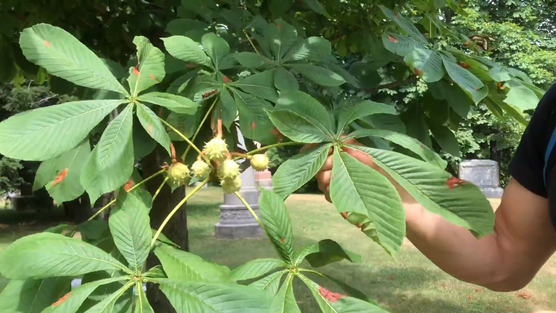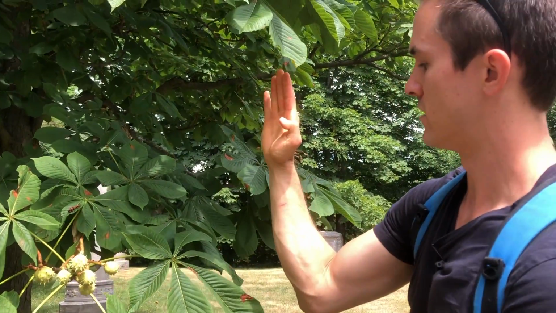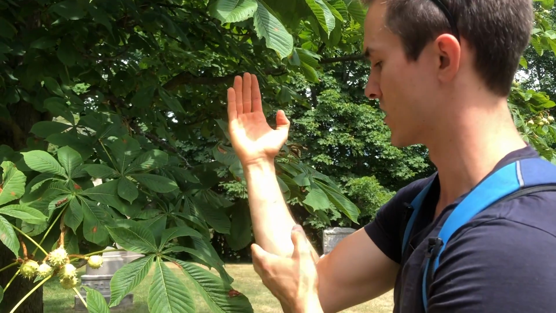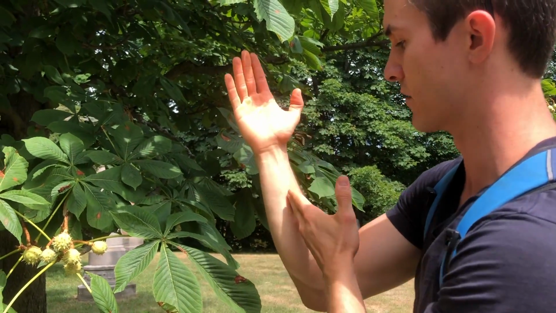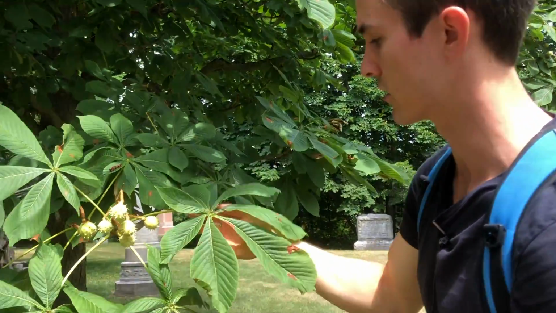So that's palmately compound. Pinnately compound, if you remember last video, Susan, yeah, that's her name, showed a honey locust, which was one straight, it's not a twig, I won't call it a twig, rachis, one straight stem, with a bunch of little leaflets sticking out from it. So that's pinnately compound and palmately compound.